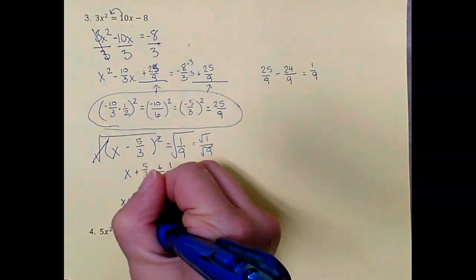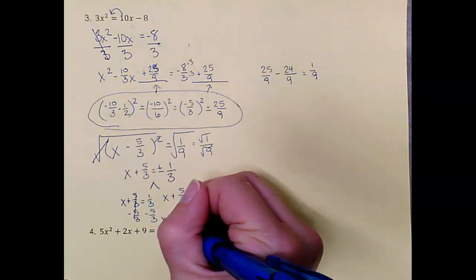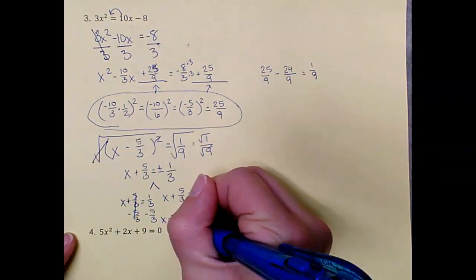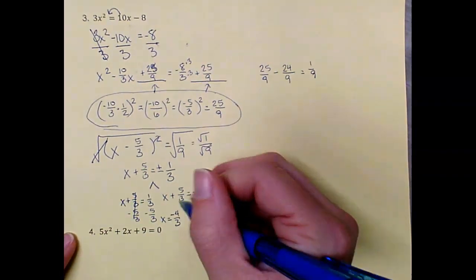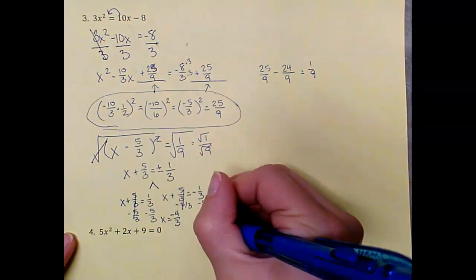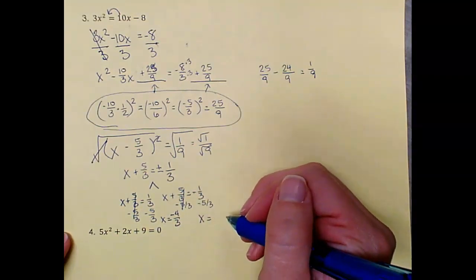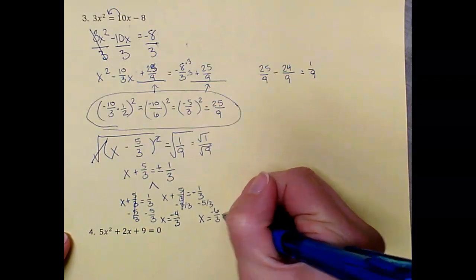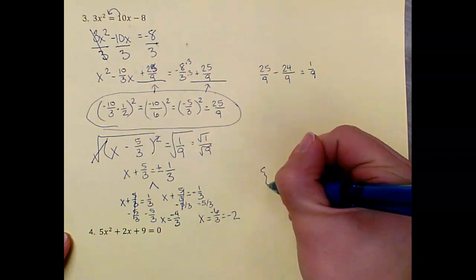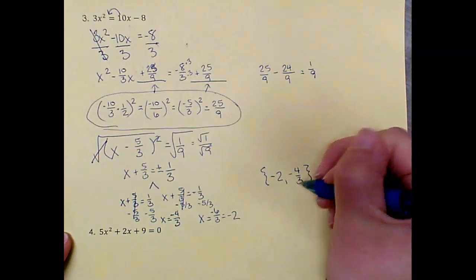I have to subtract 5 thirds from both sides. Here I get x equals 1 minus 5 thirds, so that's negative 4 thirds. And here I get x equals -1 minus 5/3. So that's -6/3 or -2. So my solutions are -2 and -4/3.